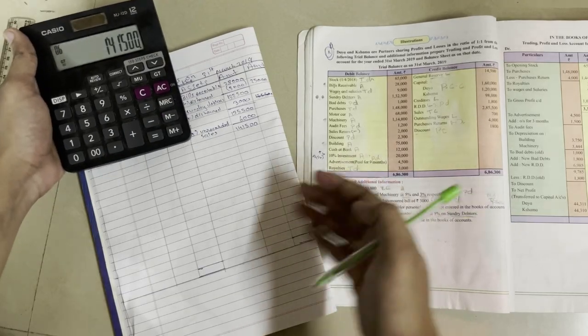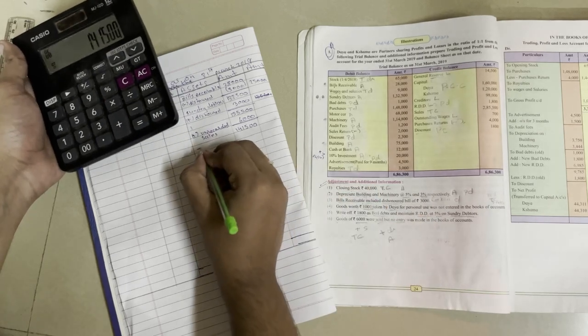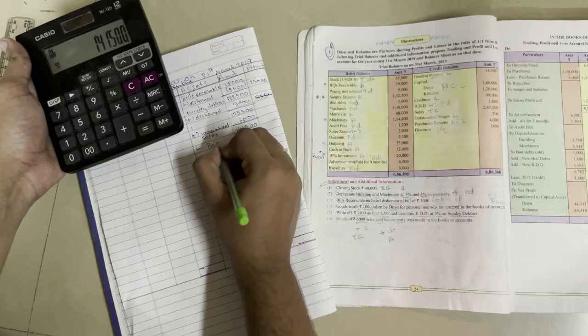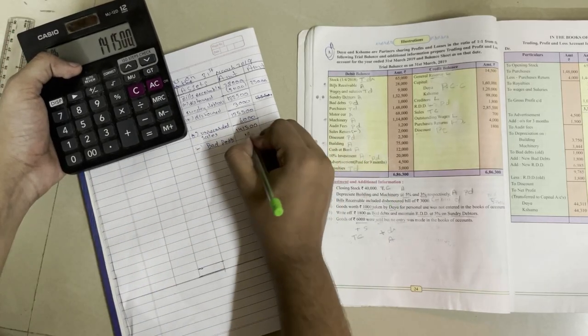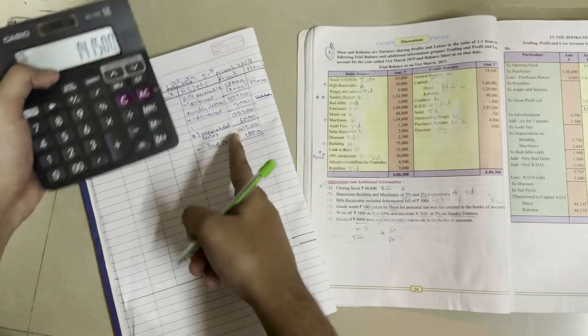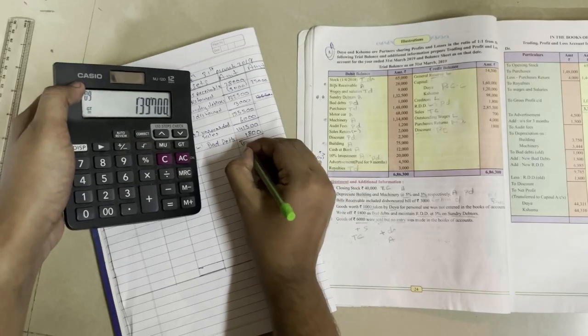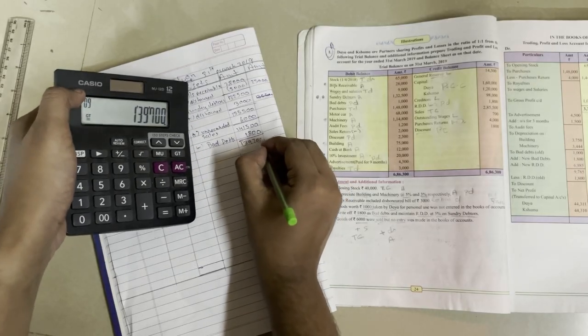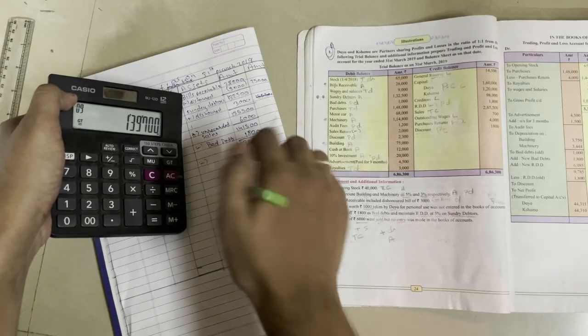So first we have to less the new bad debts and new RDD. We will less from here new bad debts. How much is it? 1,800. We will less from this total, less 1,800. The answer is 1,39,700. Now we will less RDD at 5% on this amount.